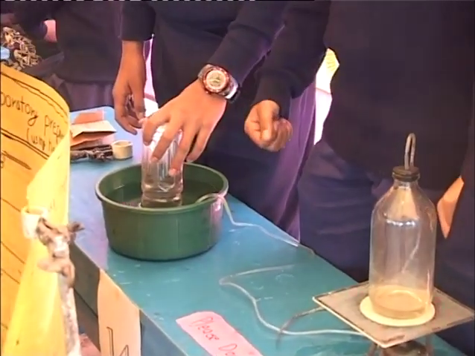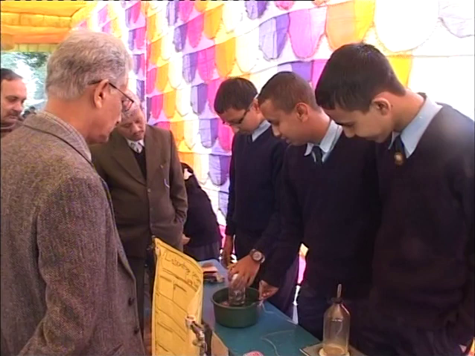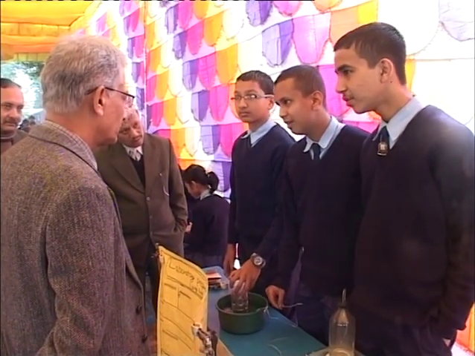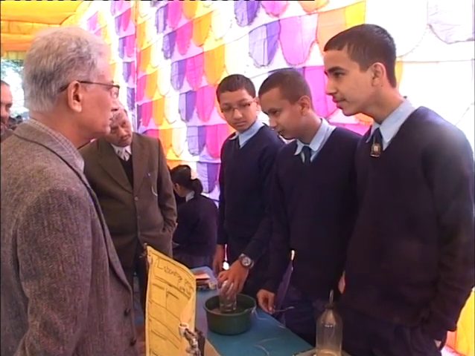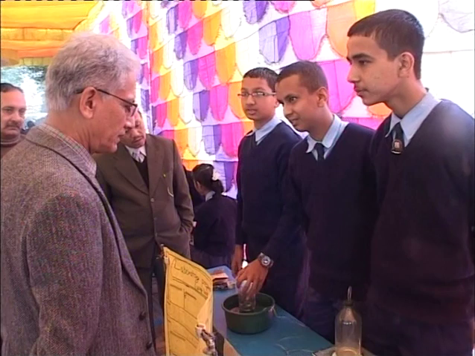To test the nitrogen gas, we have to burn this magnesium ribbon and insert it in this gas jar. After that, a yellowish white powder will be formed. It smells like ammonia. That shows the presence of nitrogen.